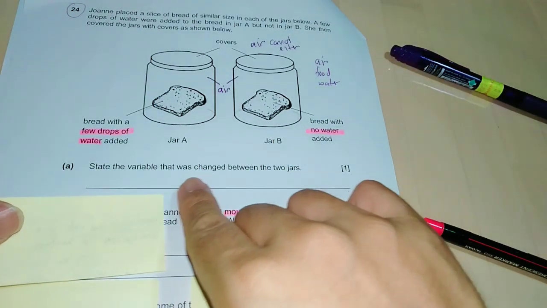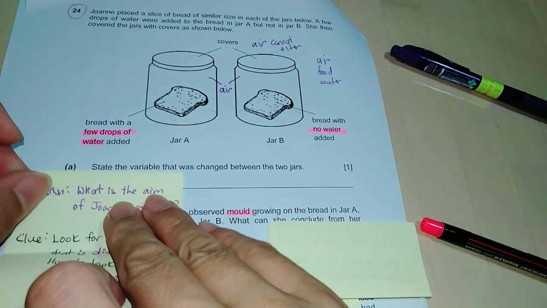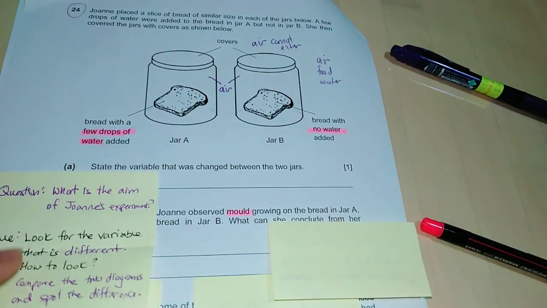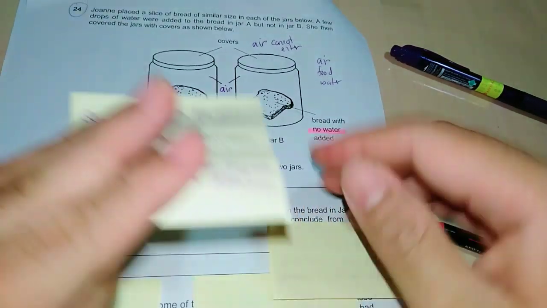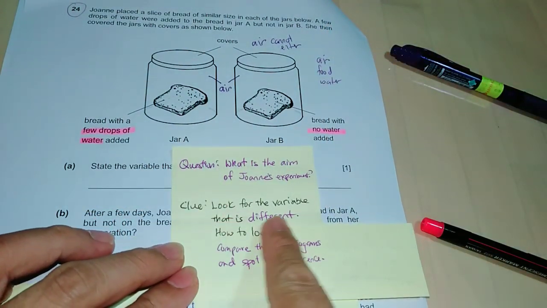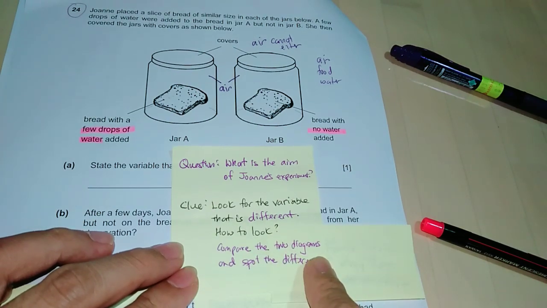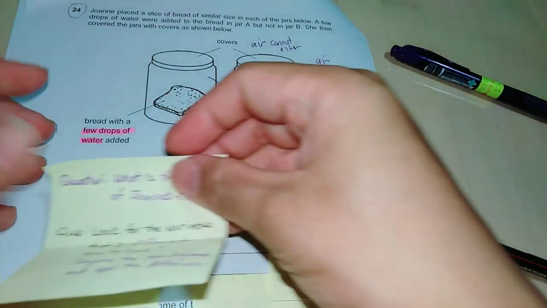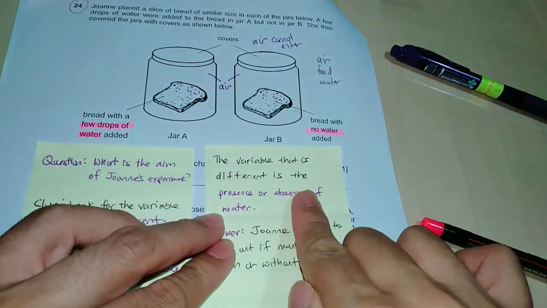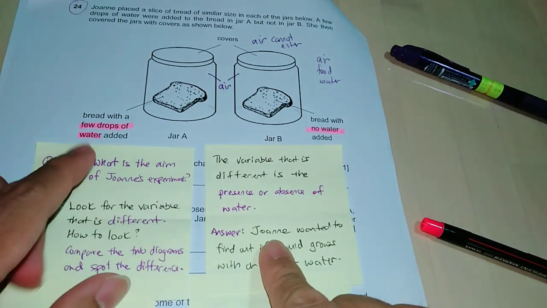So what was the variable that was changed between the two jars? So notice this was a variable change. Right? To do this, it's always useful to find out what's the aim. We must know why did Joanne try to do the experiment. And when we look at this, I think this is a clue. Look for the variable that's different. So how to look? Compare the two diagrams and spot the difference, which we already have spotted the difference. Next one. The variable that is different is the presence or absence of water in these two jars.